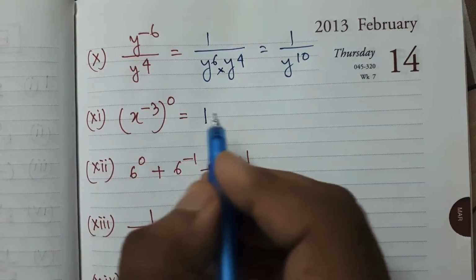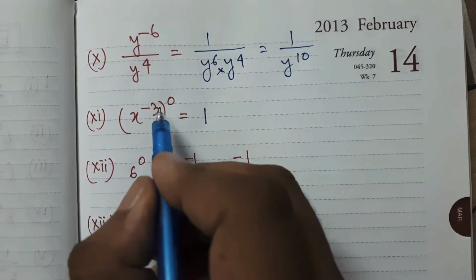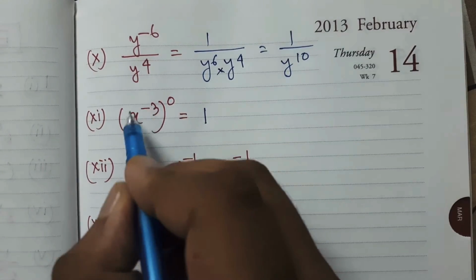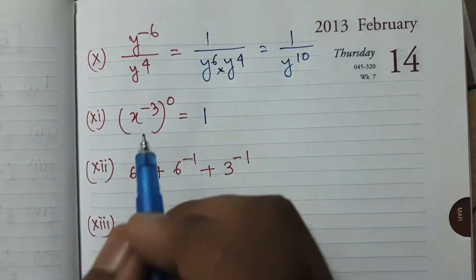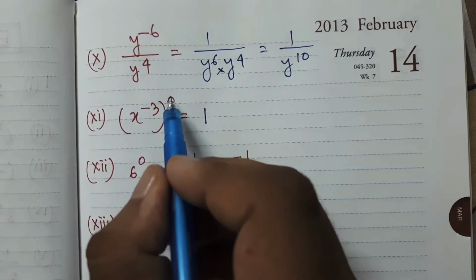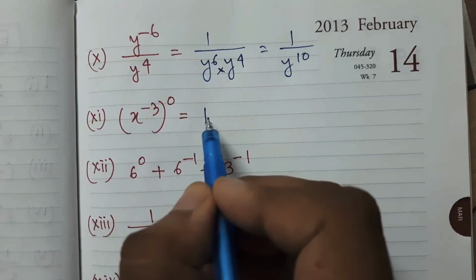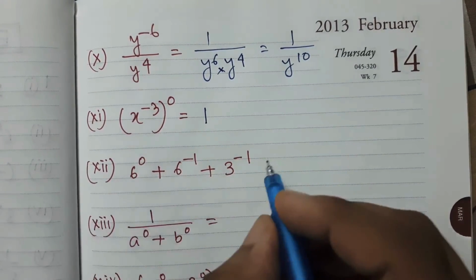Anything to the power 0 is always 1. Here I am considering this 8x to the power minus 3 as the base of this exponent 0. So anything to the power 0 is 1. Now this is part 12.